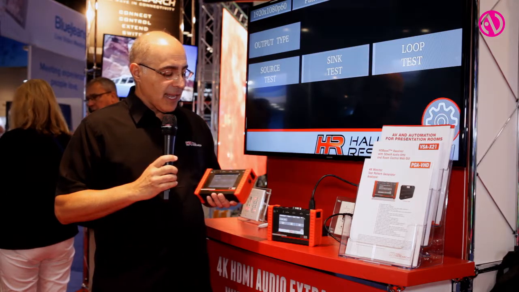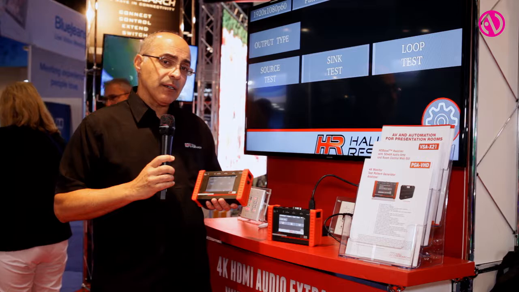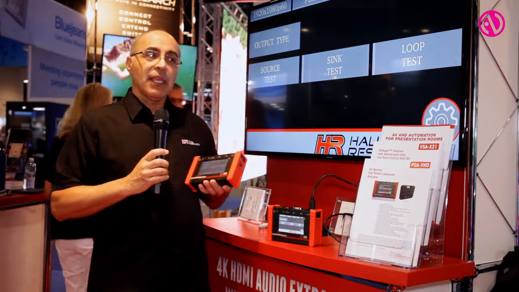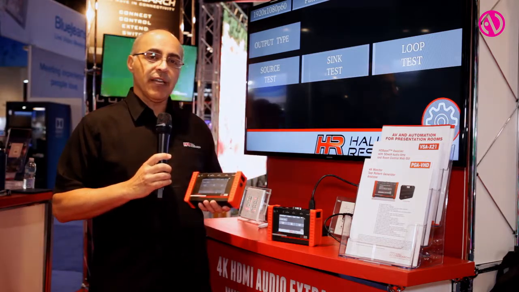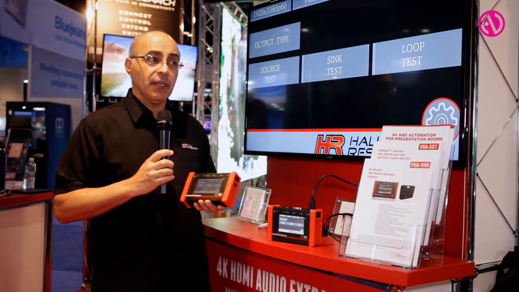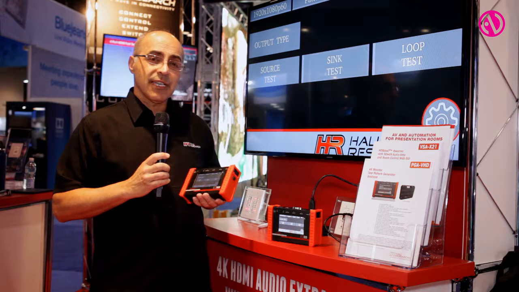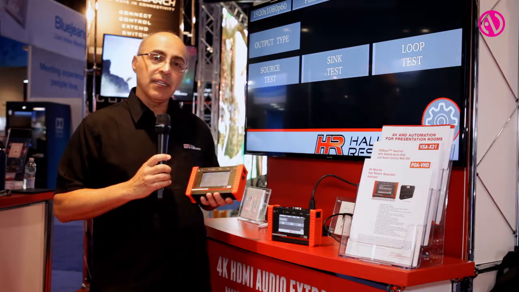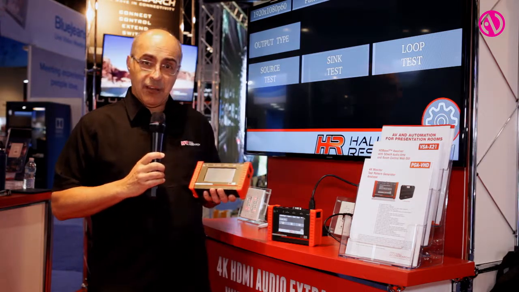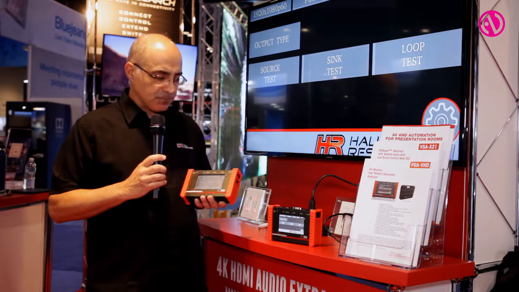When you're using it as a pattern generator, you can read the EDID of your display. You can find out whether it supports HDCP, and what version, 1.4, 2.2. You can select multiple patterns that are built in. You can also put your own patterns in there, video patterns.